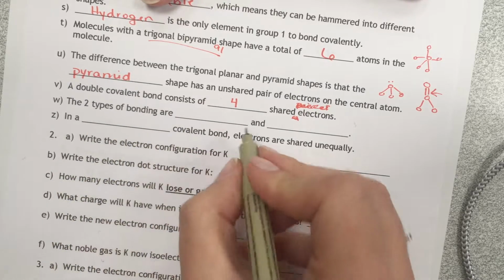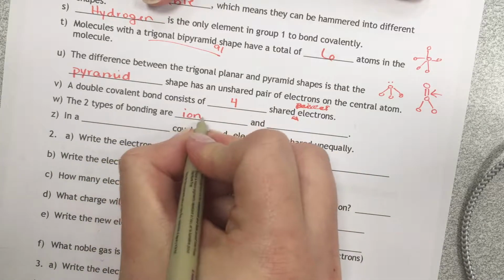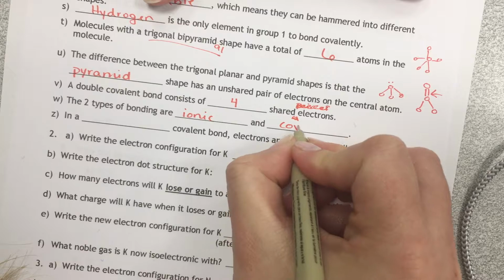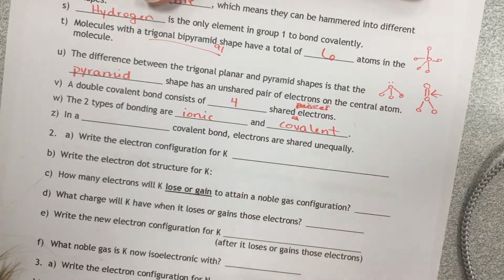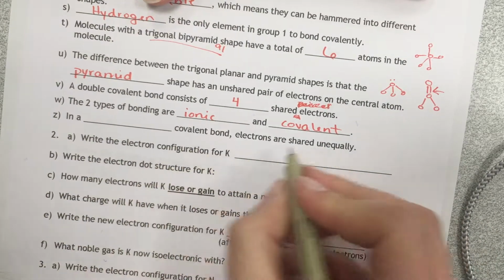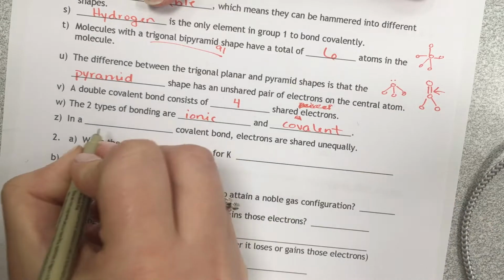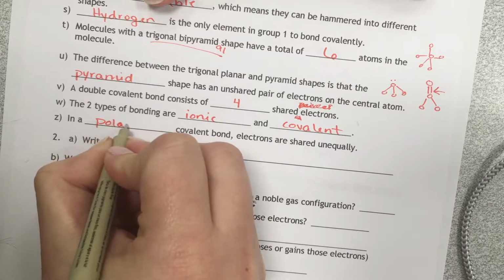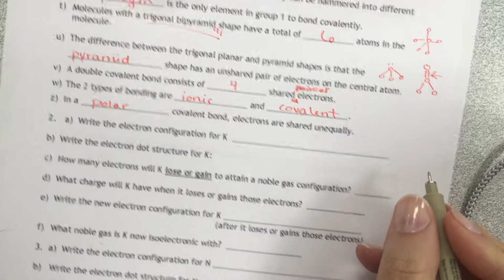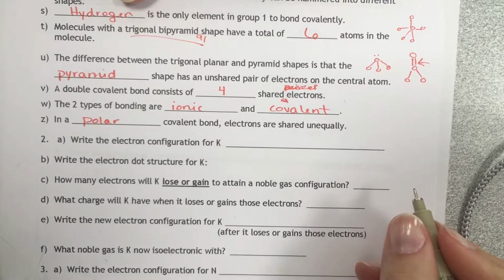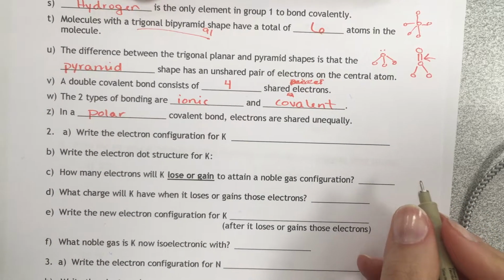The 2 types of bonding are blank and blank, ionic and covalent. In a blank covalent bond, electrons are shared unequally. So this is polar, when there's a more negative side to a molecule.